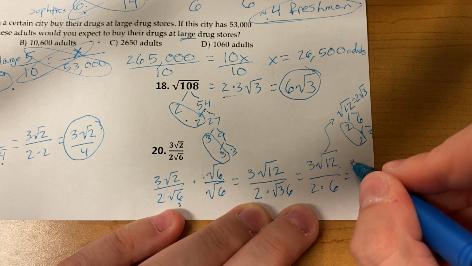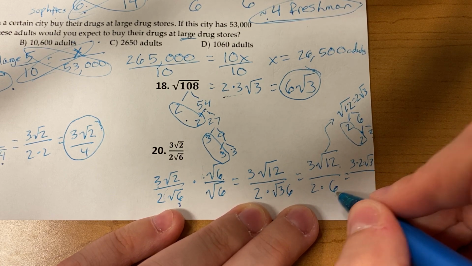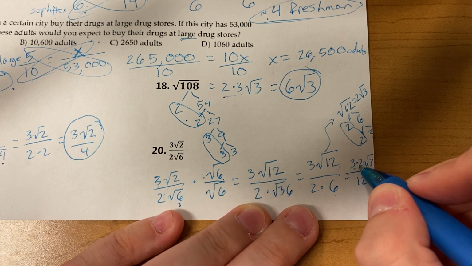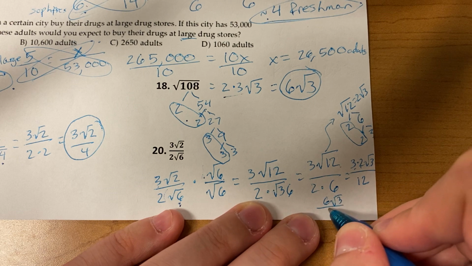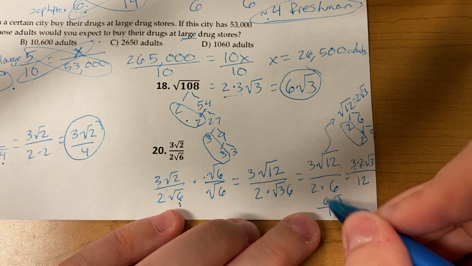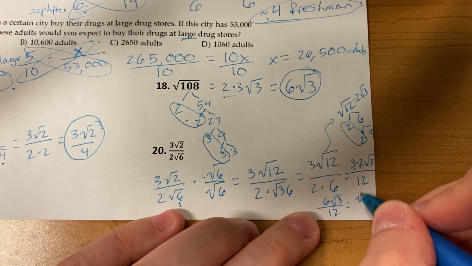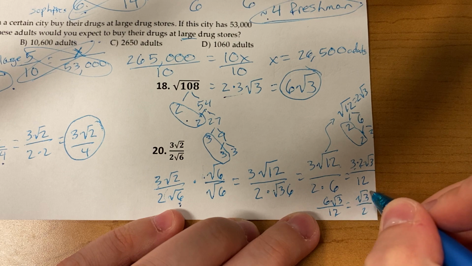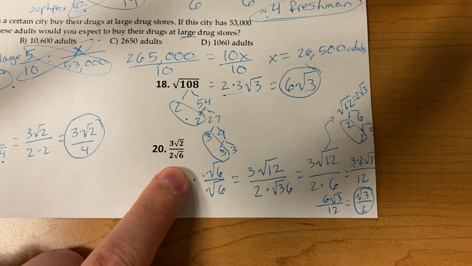So this is 3 times 2 times the square root of 3 all over 2 times 6, which is 12. 3 times 2 is 6, all over 12. 6 divided by 12. These have a common factor, which is 6, so this reduces to 3 all over 2. And we're done. So this whole thing over here can reduce to this.